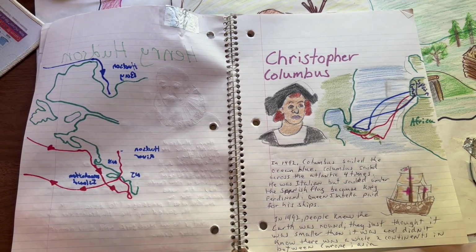In 1492, Columbus sailed the ocean blue. Columbus actually was an Italian explorer, but the king and queen of Spain were the ones who financed his trip, so he sailed under their flag. He thought that he was just going to cross the ocean and land in Asia, but instead he discovered there were an entire two continents in between.